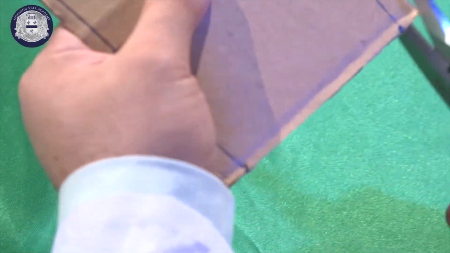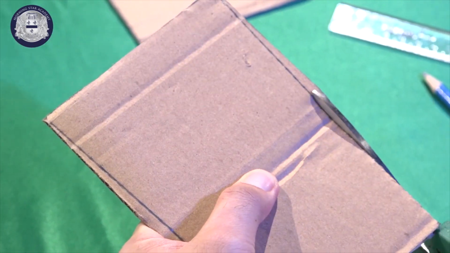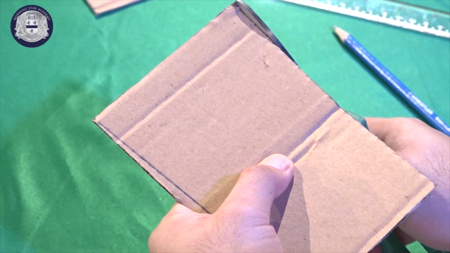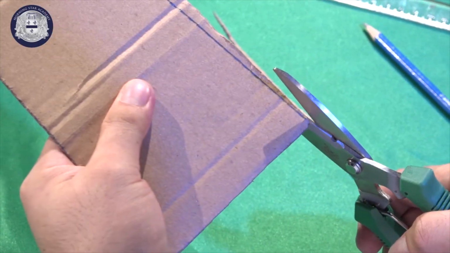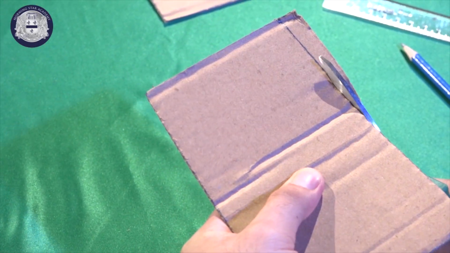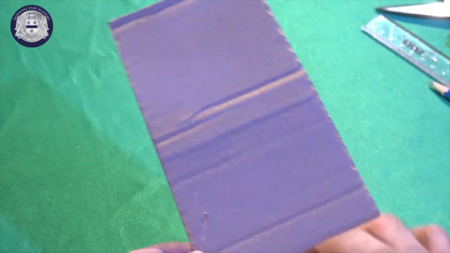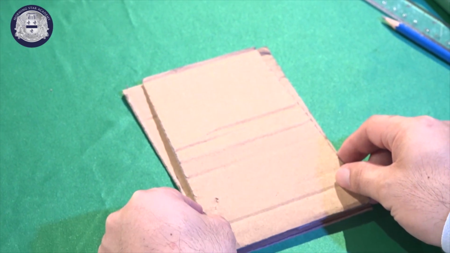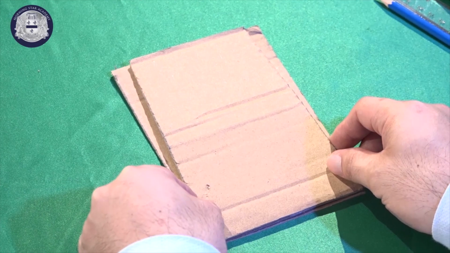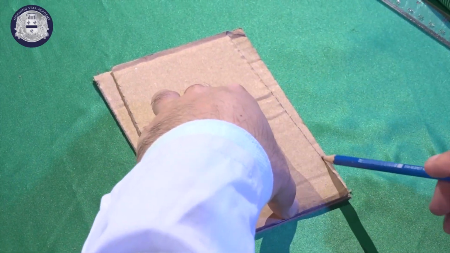And using our scissors, we have to cut following the line pattern. Next, using this pattern, put this onto your other rectangle and then draw a line.